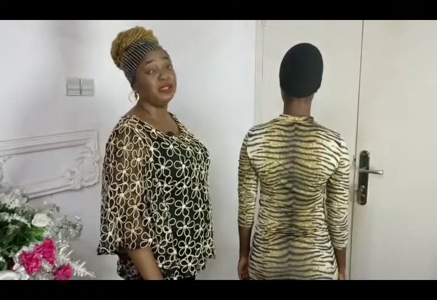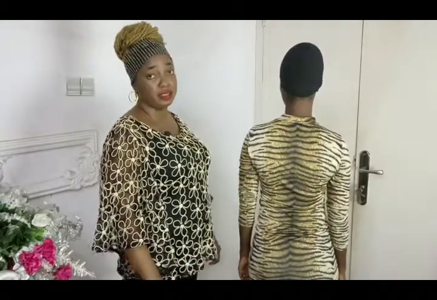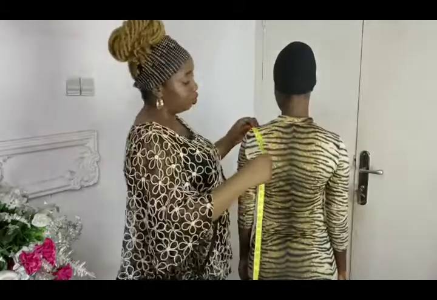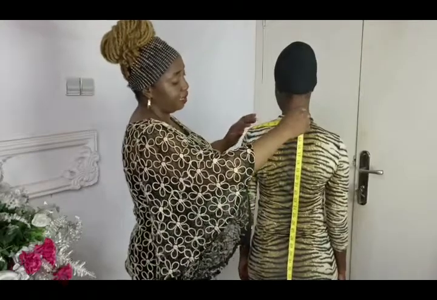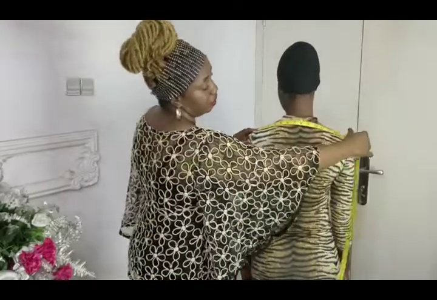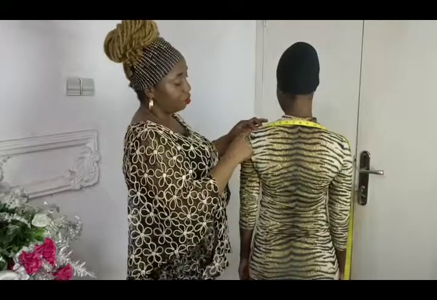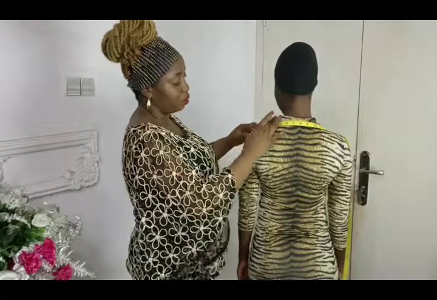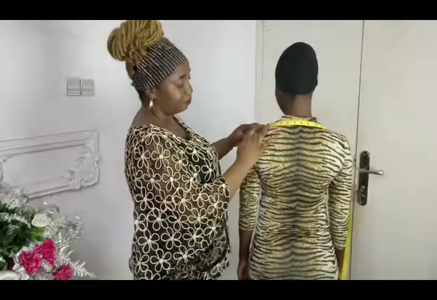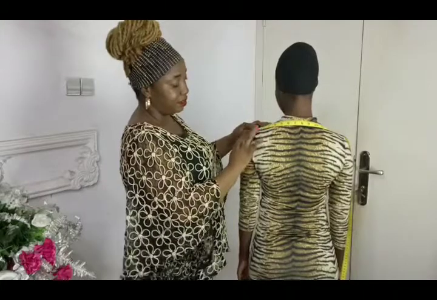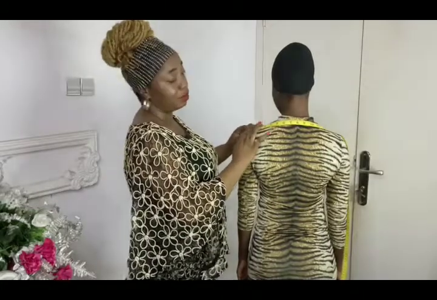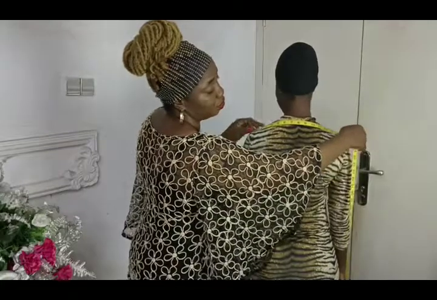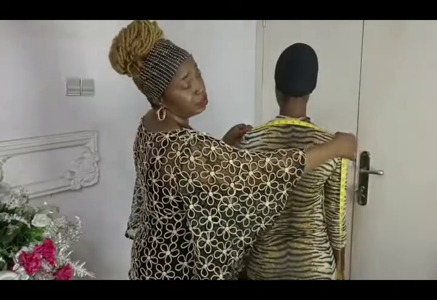In this video, you'll be learning how to take full body measurement, and I'll start by measuring our shoulder. To get your shoulder, you need to measure from one end of the shoulder to the other end, and to know where that is, it's between your arm and your shoulder. Where this arc is, that's where your shoulder starts from, to the other end on this other side. So you measure from this end to the other end to get your shoulder.